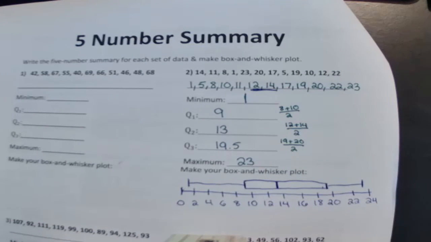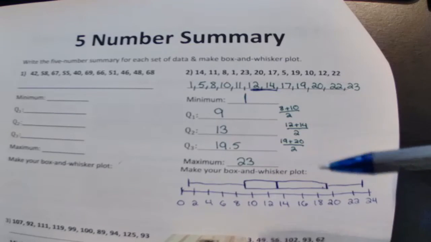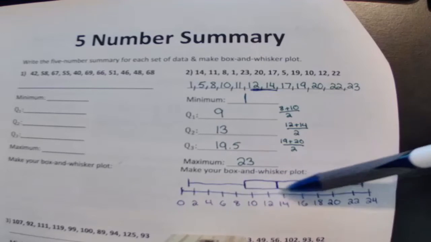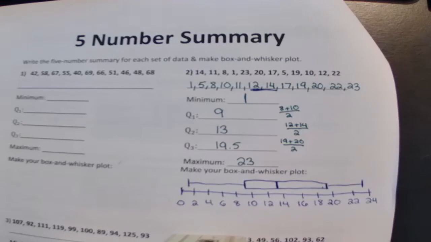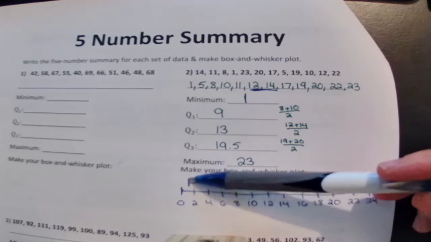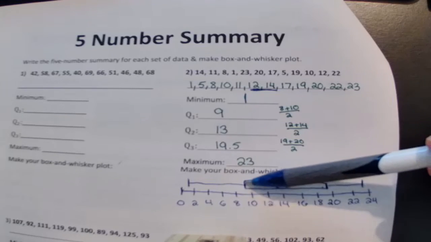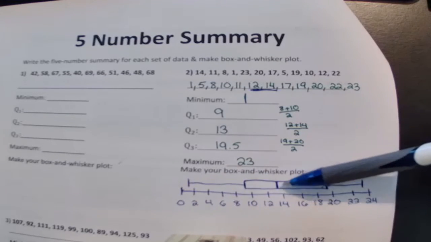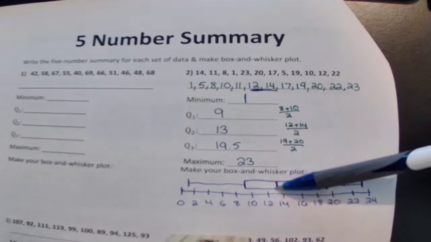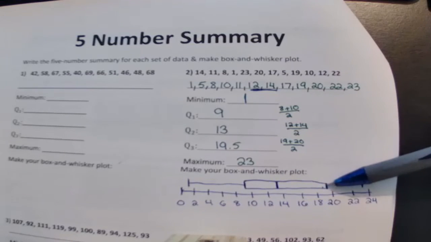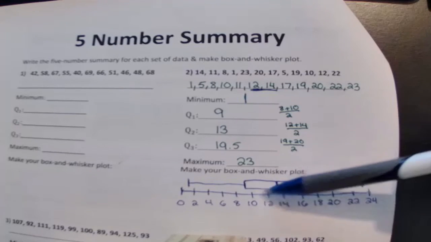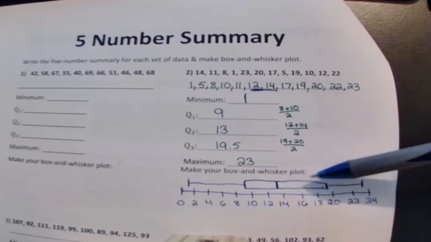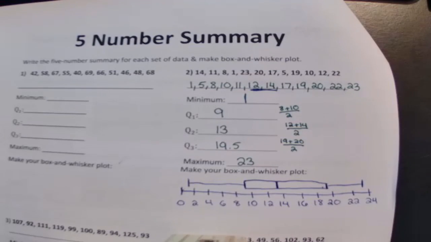So now I went ahead and moved it down a little bit lower so you can see the box and whisker plot that I created. I decided to go by 2s to be able to see everything. And so my minimum here at 1, Q1 here at 9, Q2 at 13, Q3 at 19.5, and my max was 23. So in the box I have the 9, 13, and 19.5.